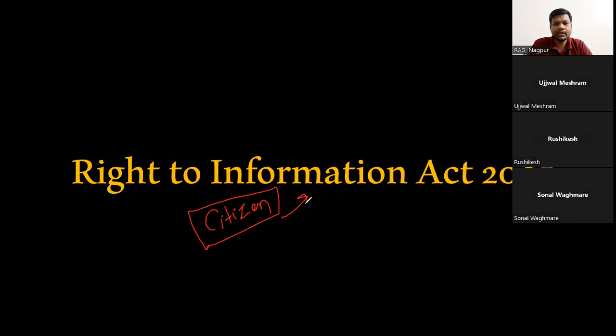It is a tool to know what is going on inside the parliament, inside the government offices, inside the government itself. Whatever the information is, it will be provided to the common citizens of India. Earlier to this act, this information was accessible only to some specific people. Who were they?